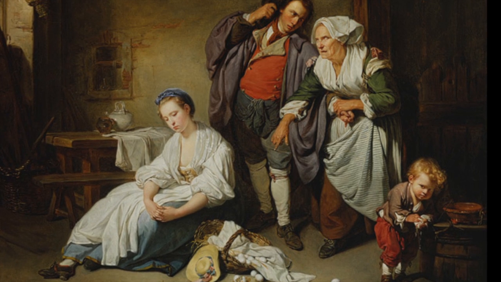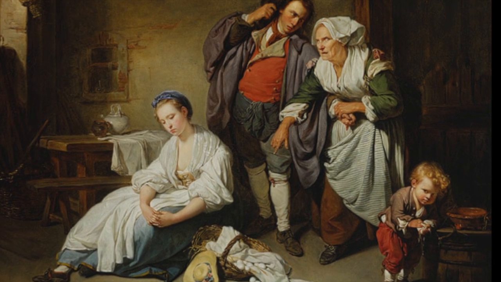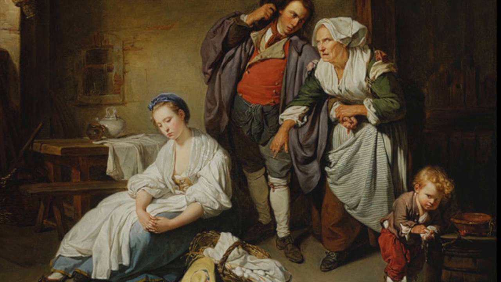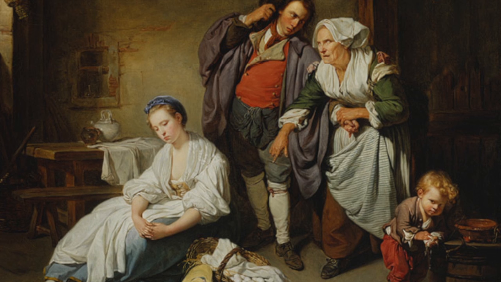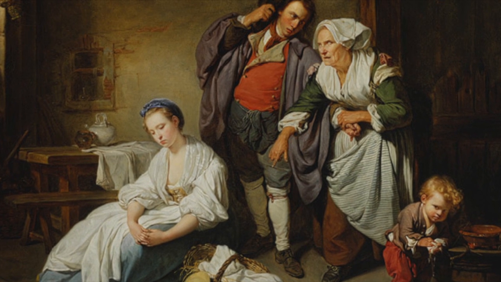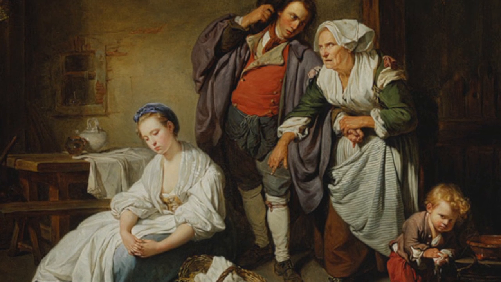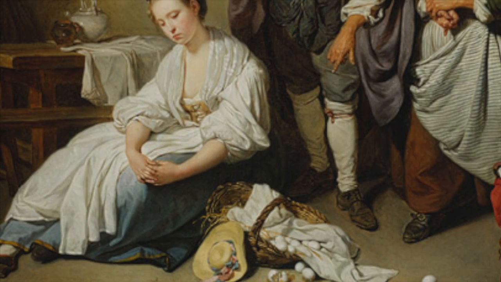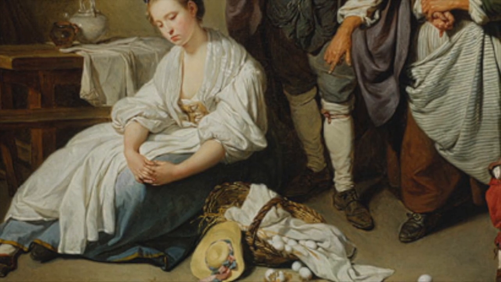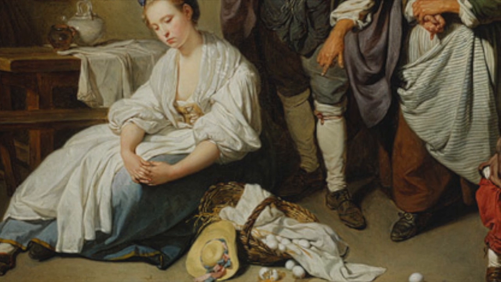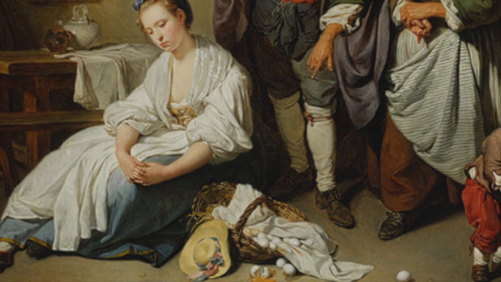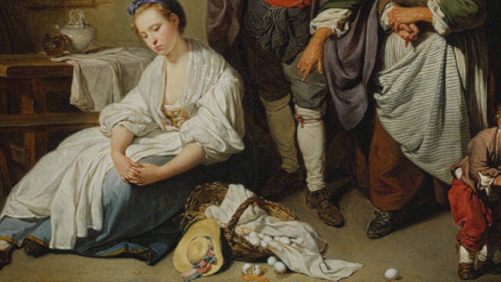The domestic scene takes place within a tight compositional triangle, where gestures and gazes fluidly draw the viewer along the lines of the figures. The old woman angrily berates the guilty young man, who appears to be defending himself. His elbow leads our eye to the sad, teary-eyed maiden sitting at his feet, as does the outstretched, accusingly pointed hand of the old woman.